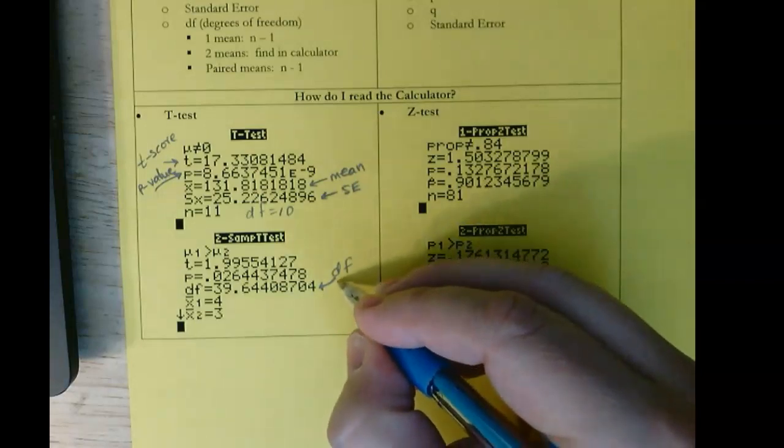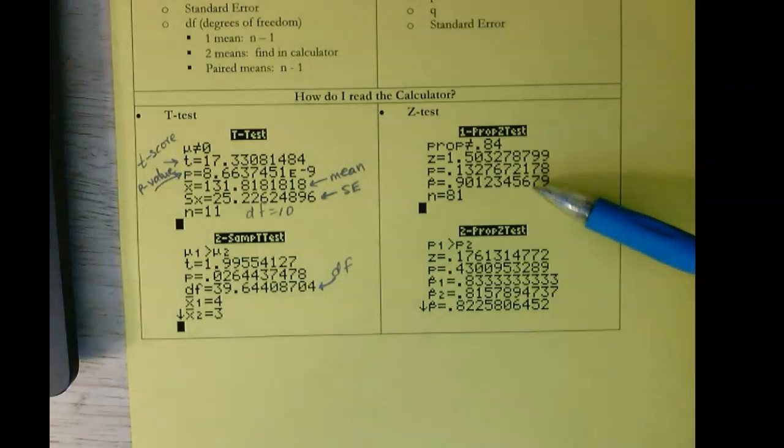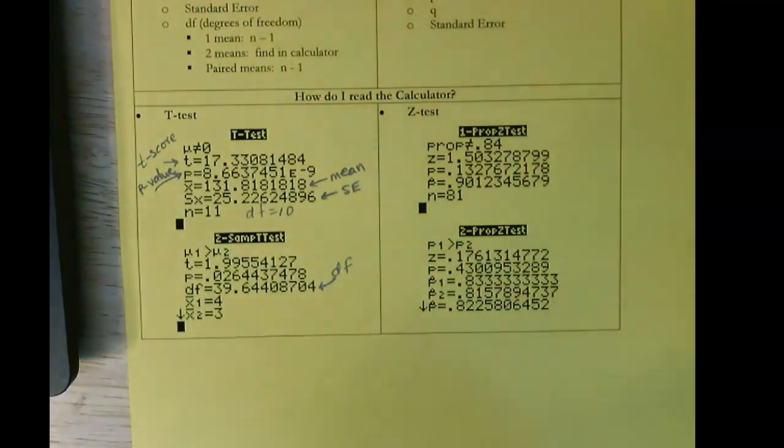So whichever you do will work okay, and it will give you the correct answer. Okay. And then here's information on proportions, what they're going to look like. All right, what we're going to do now is we're just going to look at some different problems, and we're going to practice plugging them in the calculator. Okay, so here's just a sample.